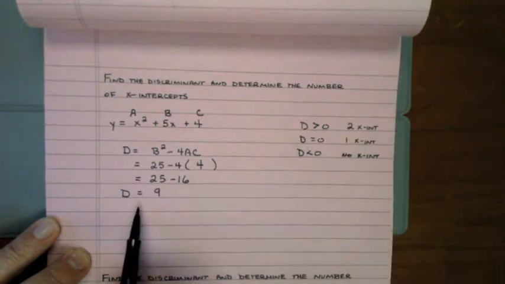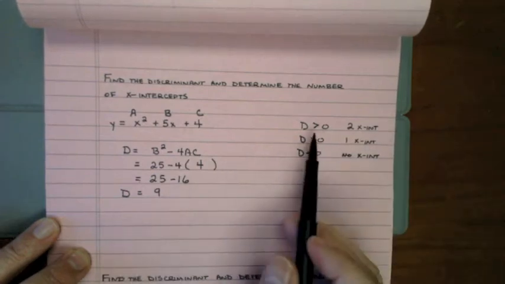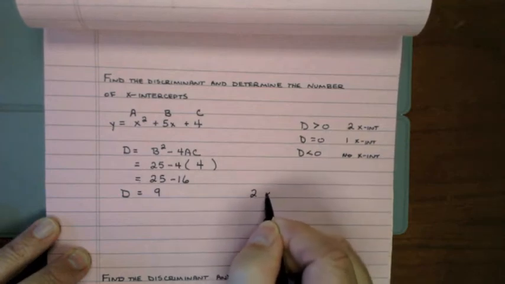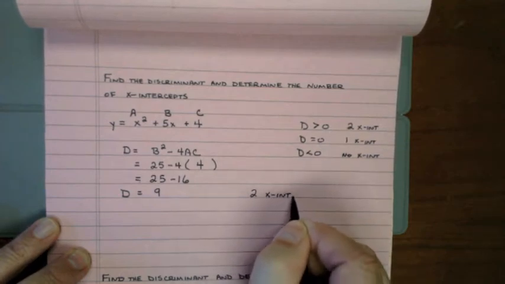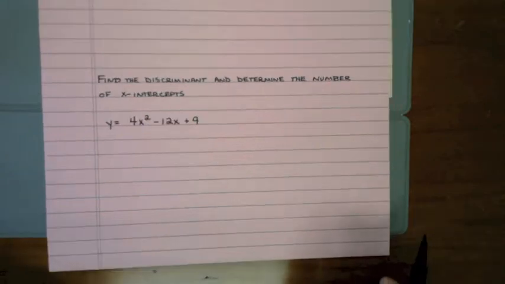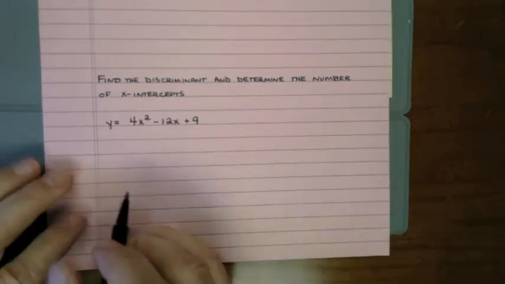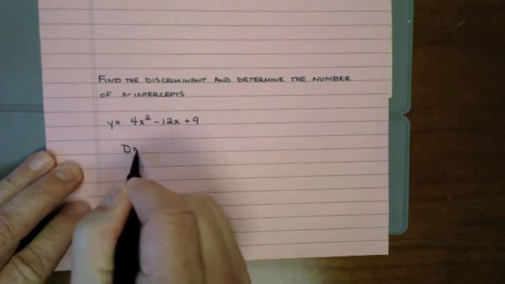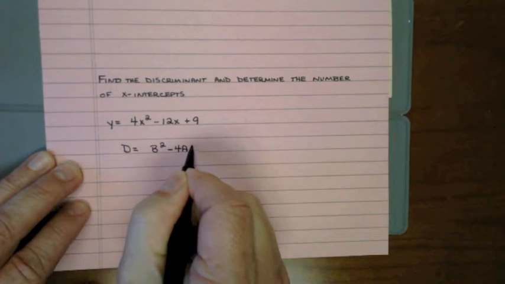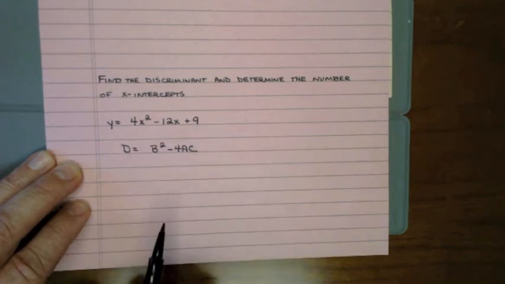So look at this, and I see this is a 9. 9 is greater than 0. I have two x-intercepts. Then I would use the quadratic formula or factoring to figure out what those x-intercepts are. Second example, I'm going to use the discriminant. And remember, the discriminant is this little formula right here, to determine how many x-intercepts this quadratic has.